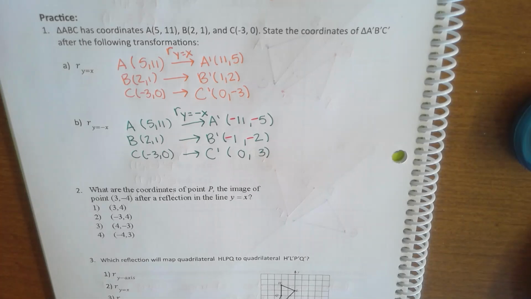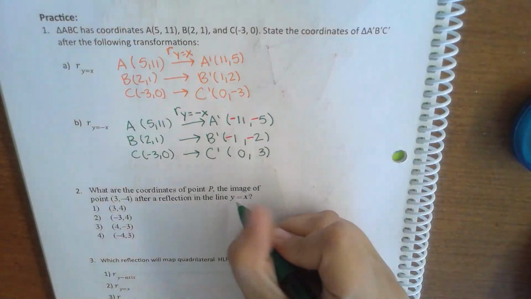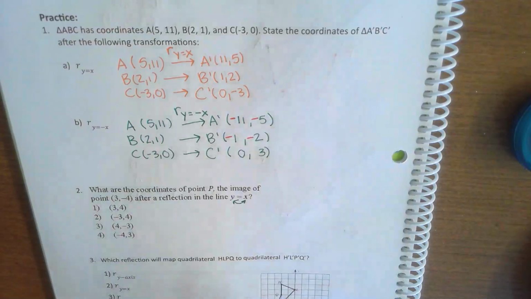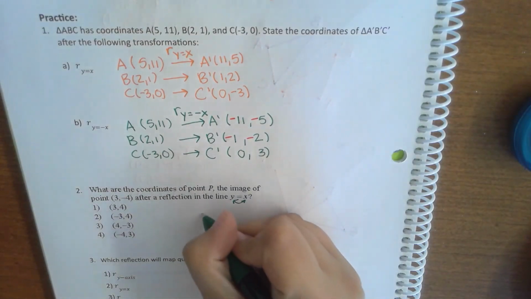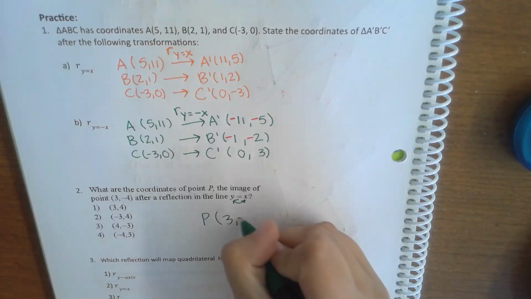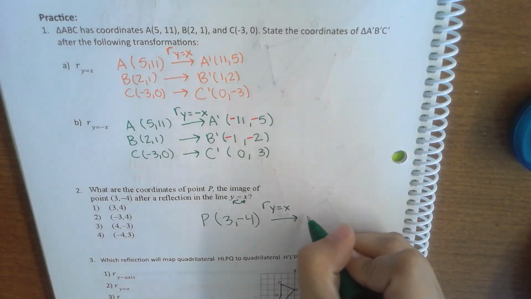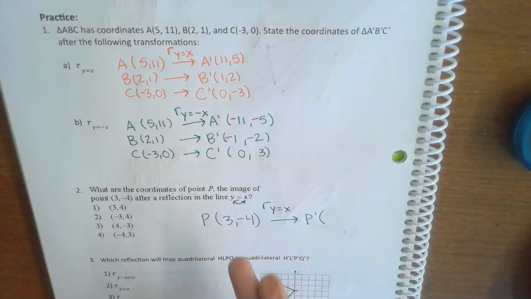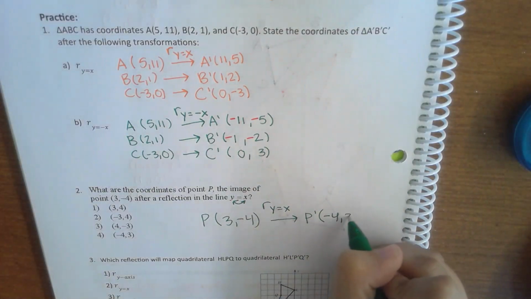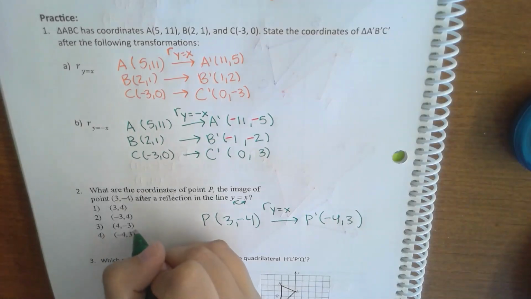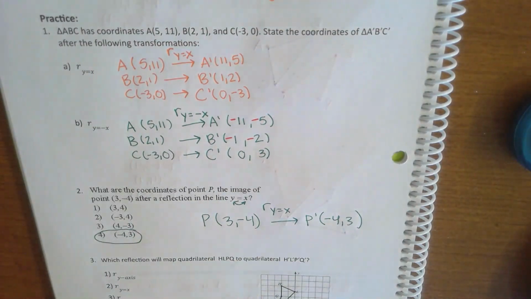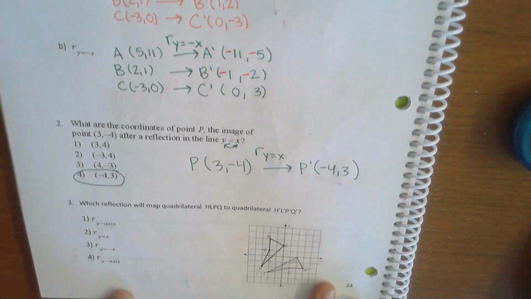Coordinates of point P, the image of this point after a reflection over y equals x. Yes, we could graph it. We're going to try it without. Y equals x is when the coordinates just flip-flop. They just trade spots. So P starts at 3, -4. If I reflect it over y equals x, P prime, just trade places, -4, 3. And that's choice 4. Last one here, and then you can start your homework.